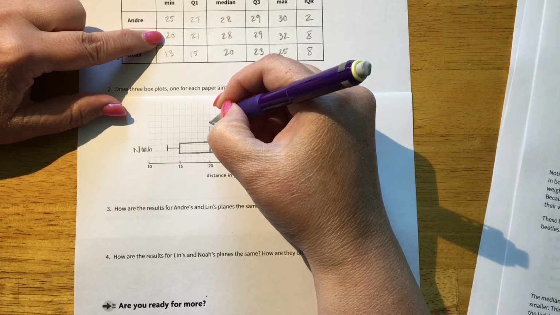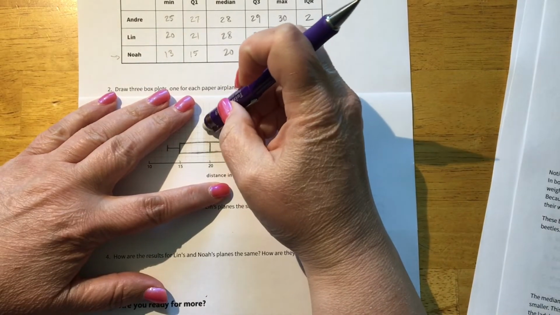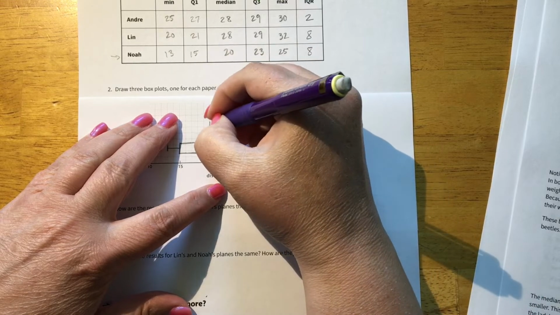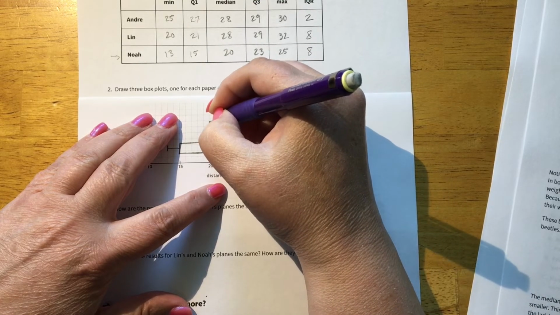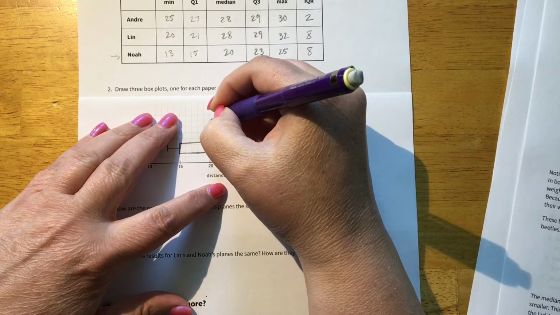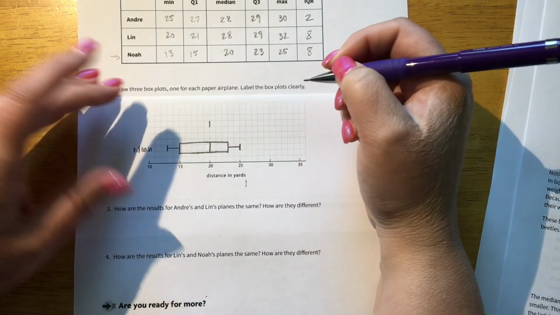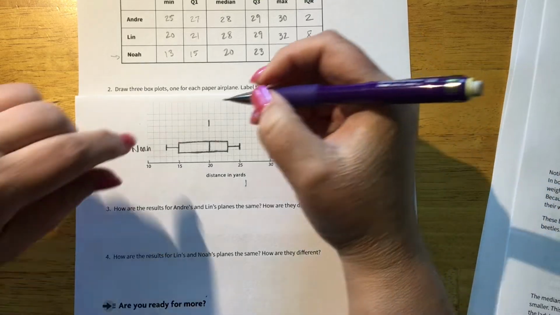I might be able to go up one, maybe one more. I don't want them too squishy, but I don't want them too spaced out. I might be right at the upper line for my third one, but I think this will be okay.